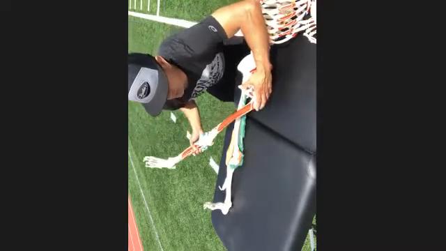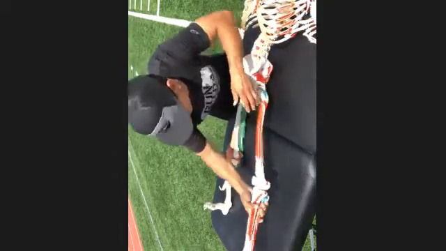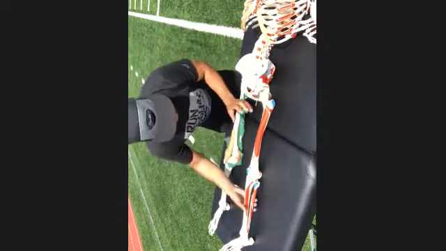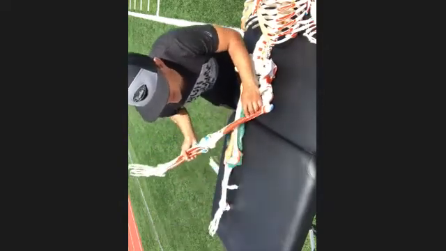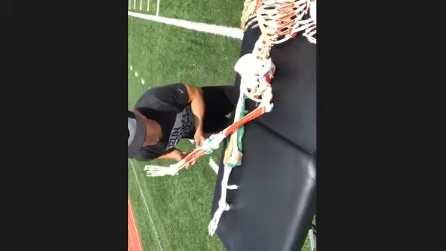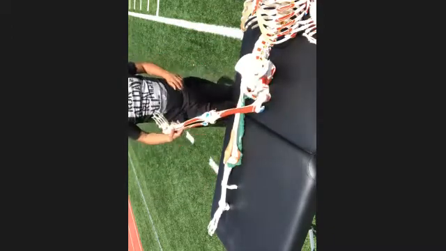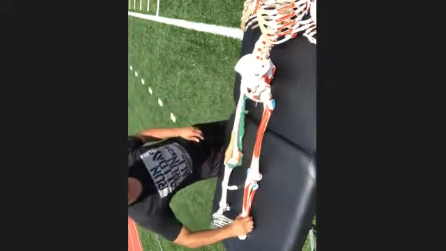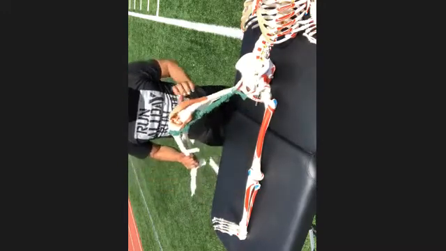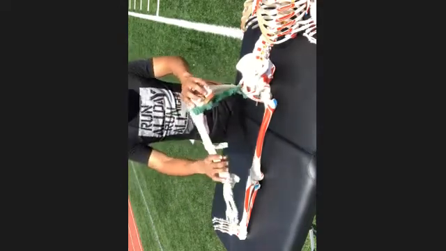So again, when we pulled into abduction and the muscle contracted, these adductor muscles were stretched. Now we're going to ask the adductors to do the work, and it's adducting, and now this muscle is going to stretch. So we're going to replicate adduction to stretch the abductors. A very good and easy stretch to do when we stretch the abductors is to bring the knee up and bring the leg over.